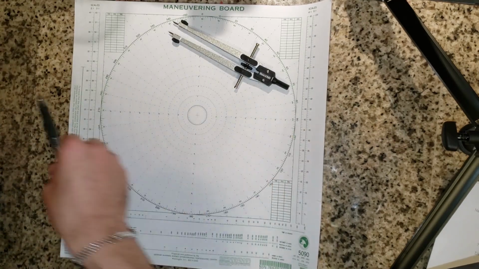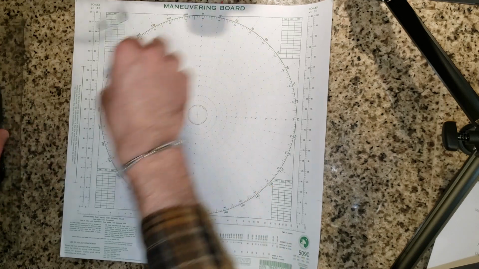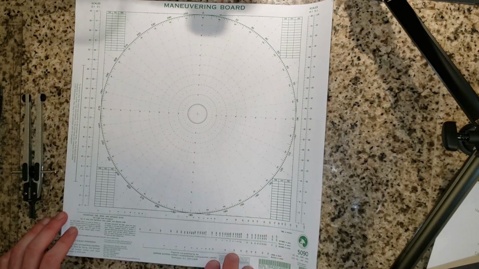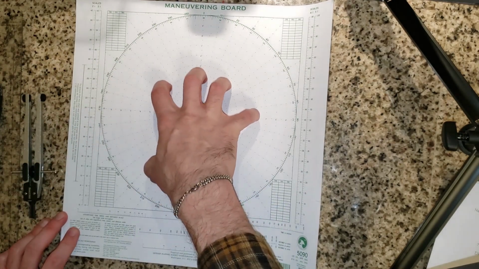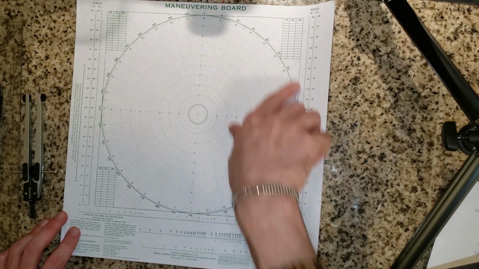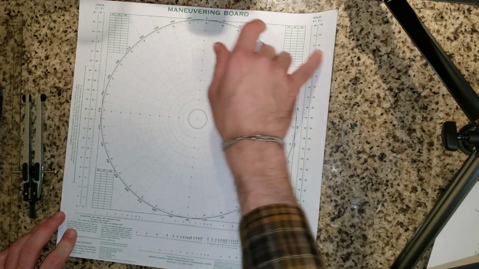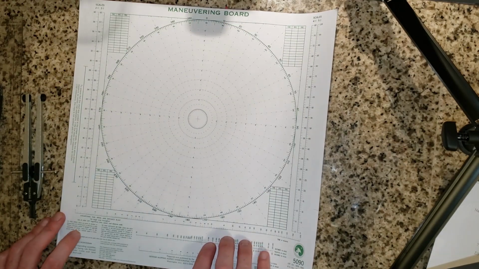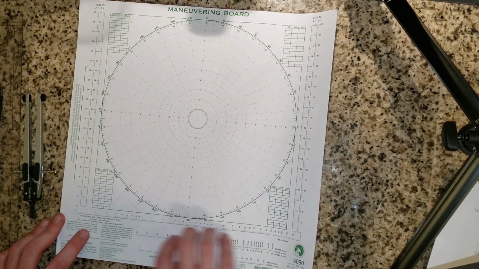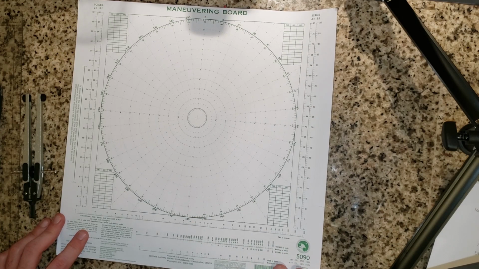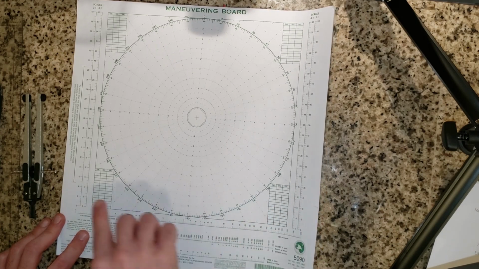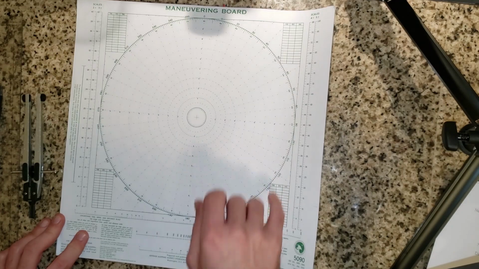Just want to go over some of the parts of the maneuvering board you should be familiar with before we start. You have your polar coordinates in the center around a compass rose. We have linear scales on both sides. We have our nomogram, which is basically a calculator for time, speed, and distance. And then we have various areas where you can take notes.